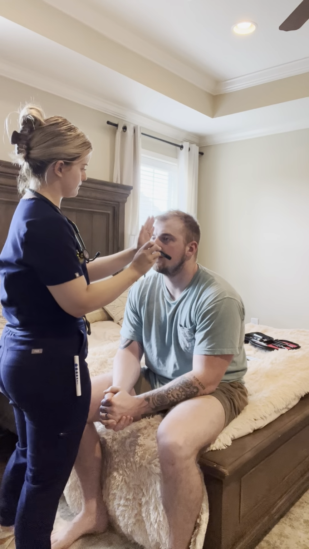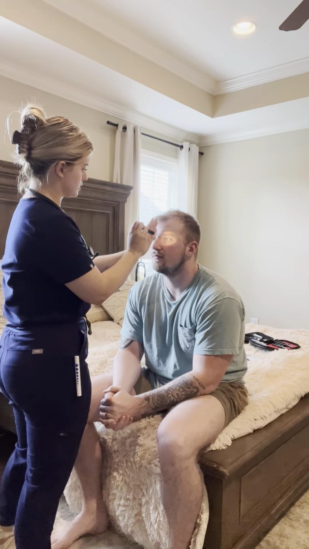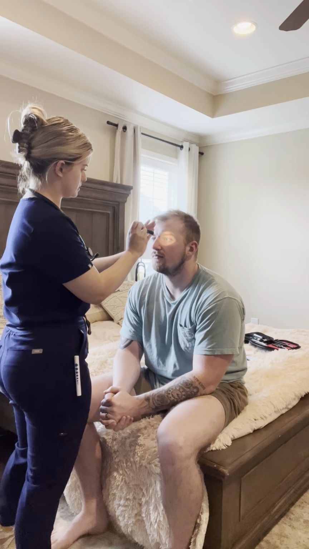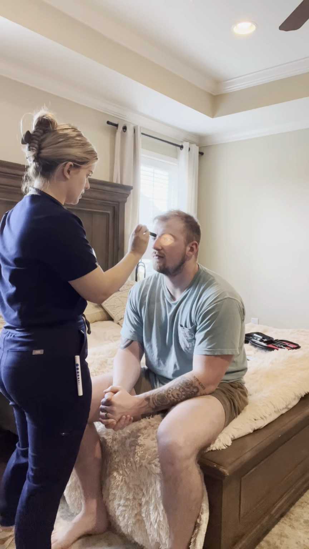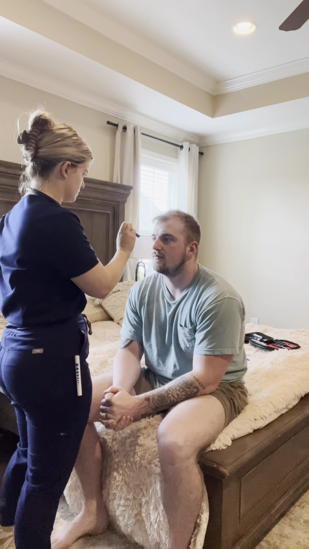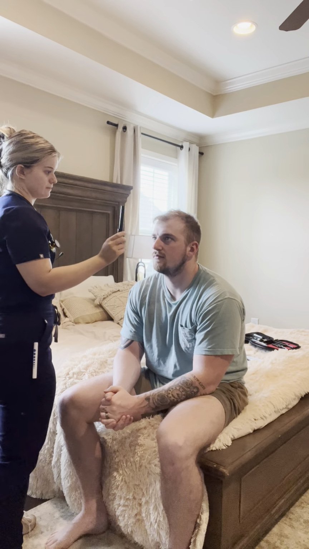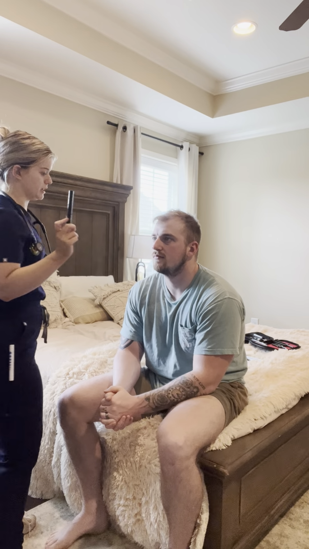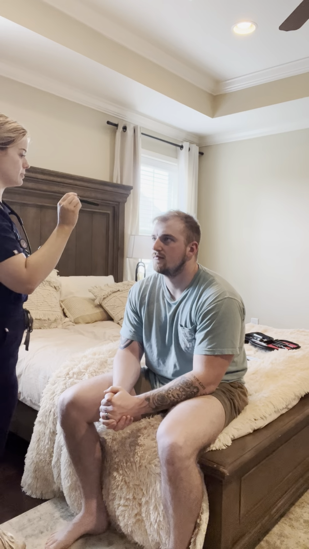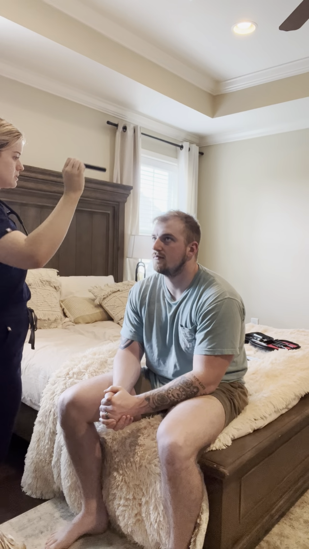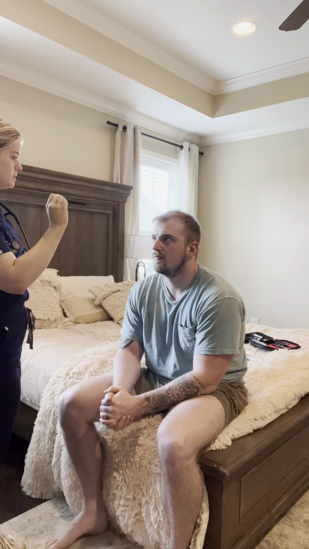If you'll just look straight. Okay, the pupils are direct and consensual. Can you follow my pen light? And accommodating as well. Follow my pen light again. Testing the extraocular movements.